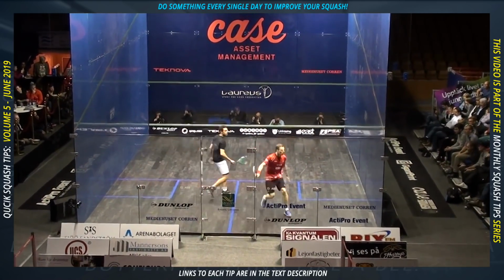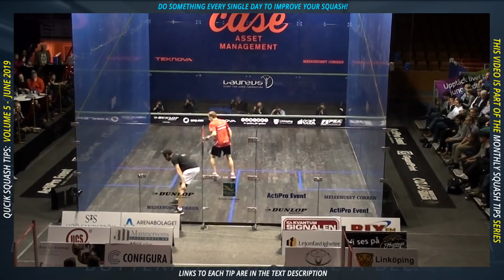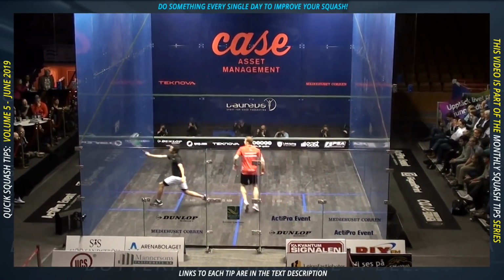Hitting lower on the front wall forces your opponent to stretch down, but also gives you less time.